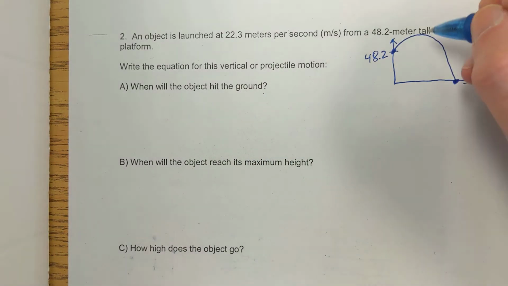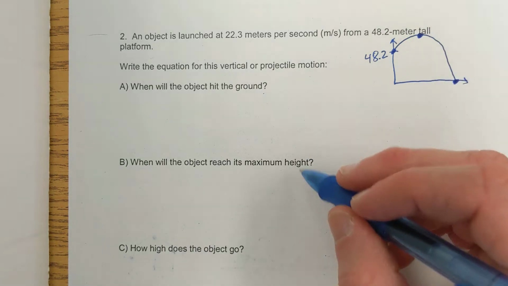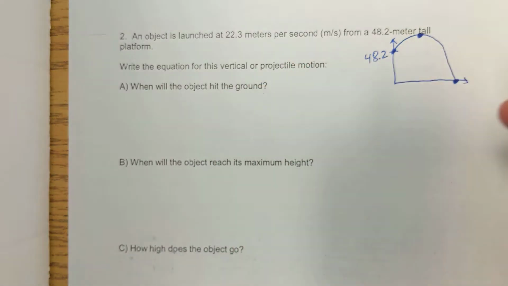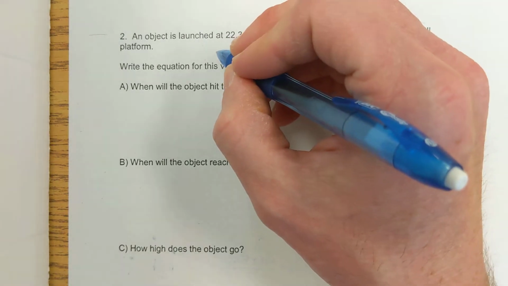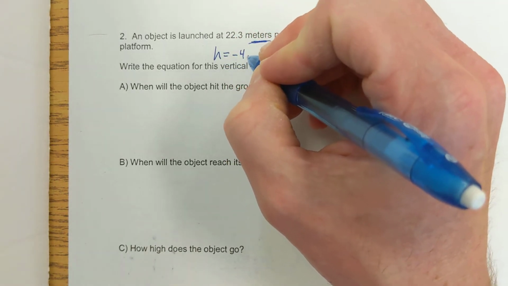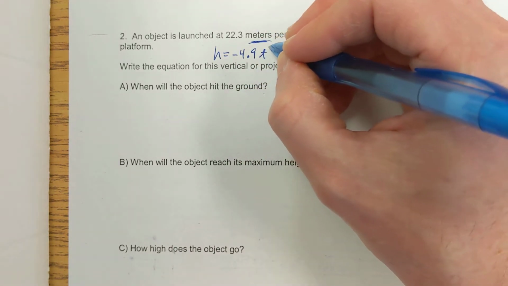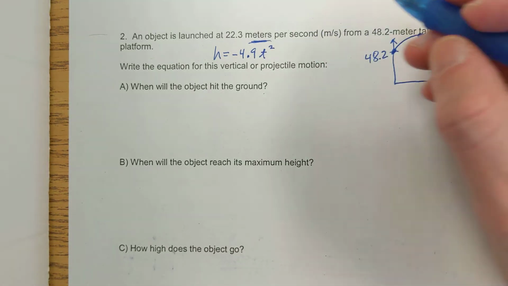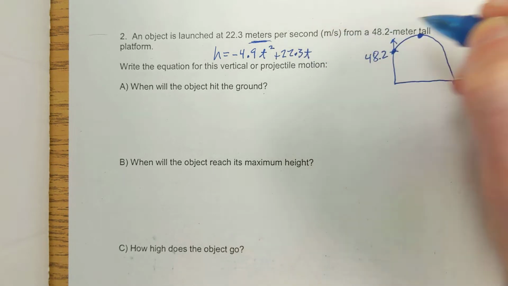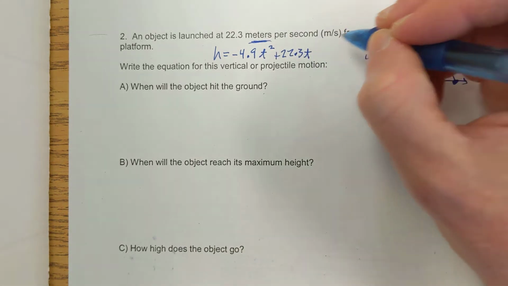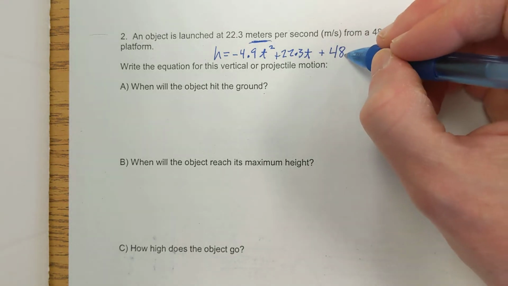We're going to find when it hits the ground. We're also, again, going to find how long until it reaches its max height. Those are parts B and C. So first of all, we've got to write the equation. This is meters, so the formula is h equals negative 4.9 t squared, and then the velocity is the 22.3 meters per second, and then the starting height, so plus 48.2.